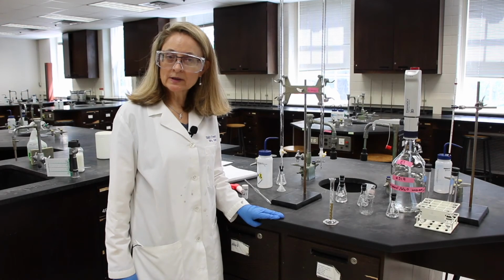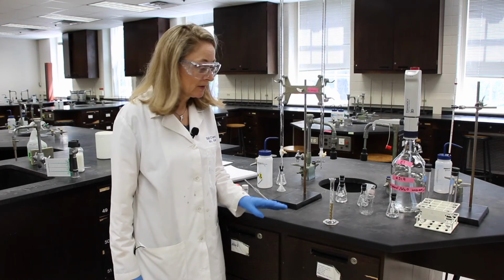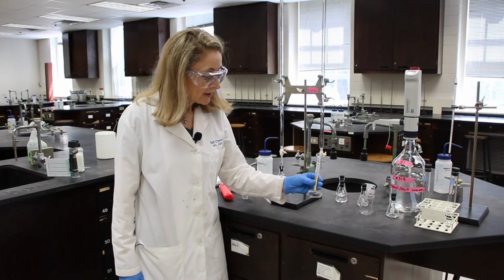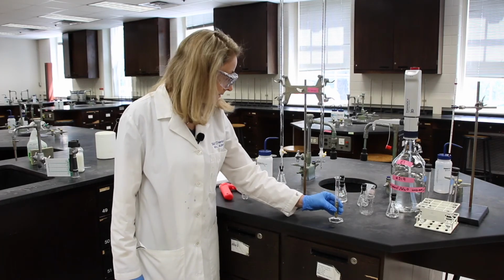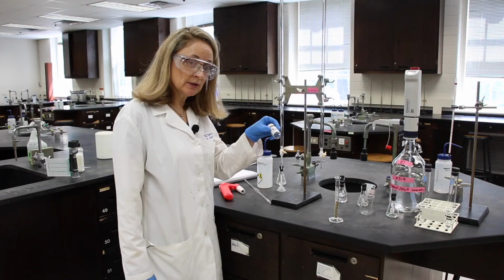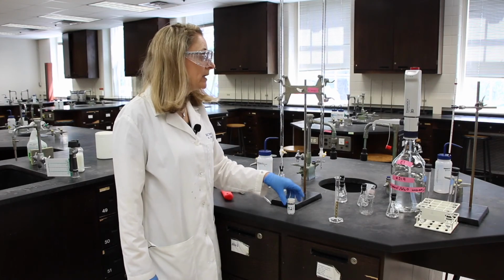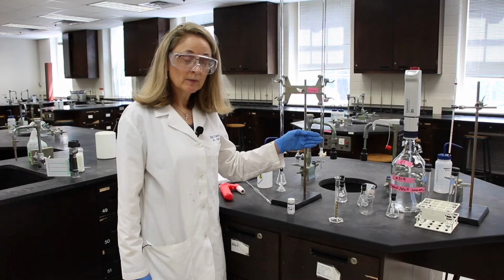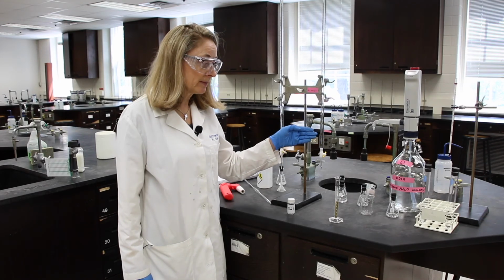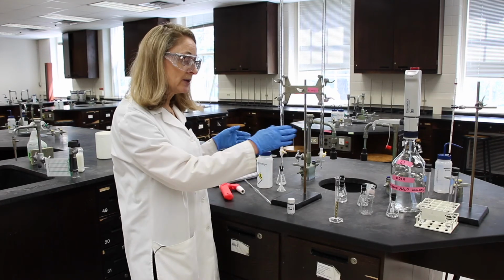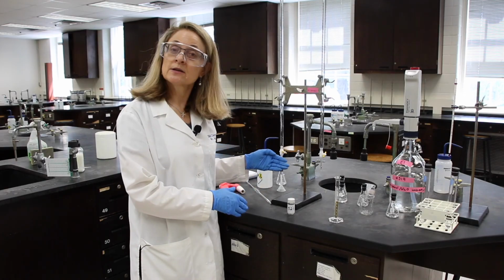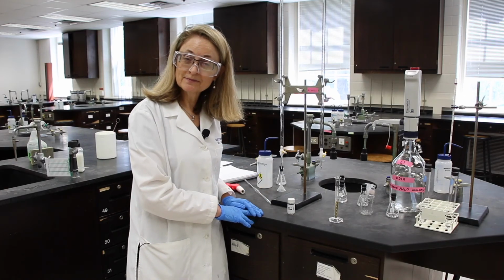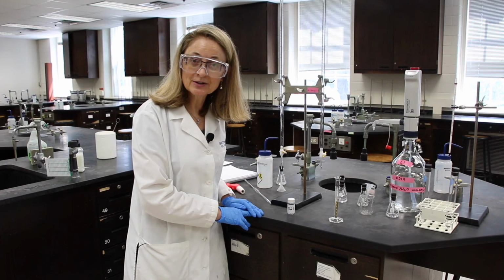Now that we're done with the lab, we need to clean up. We need to completely dry the solid and return it to its original container. We need to rinse the burettes with DI water and then flip them and open the stopcock. And then we need to arrange all of our equipment neatly so the next group can use it. Thank you for being my lab partner.